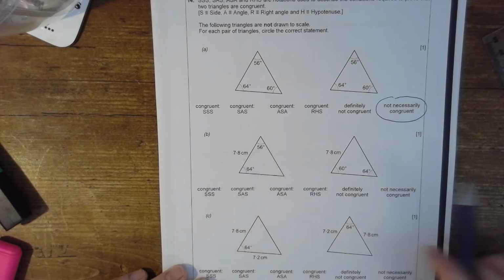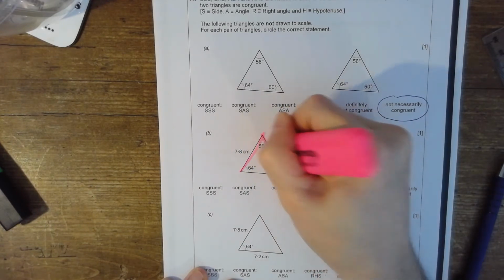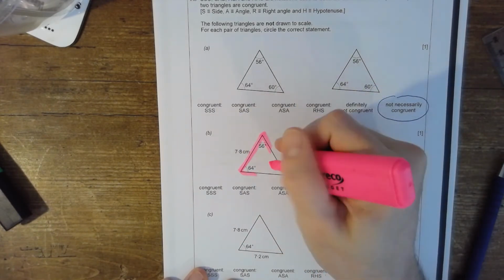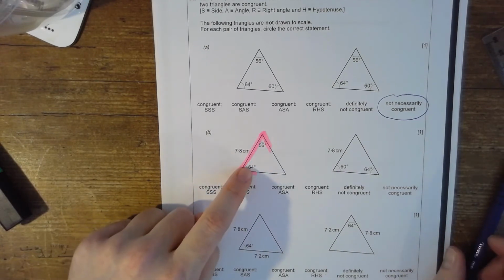The next one here stems off that. We're given a side with 2 included angles. Now, I know from the 7.8, the 2 angles that must come off it are 56 and 64.